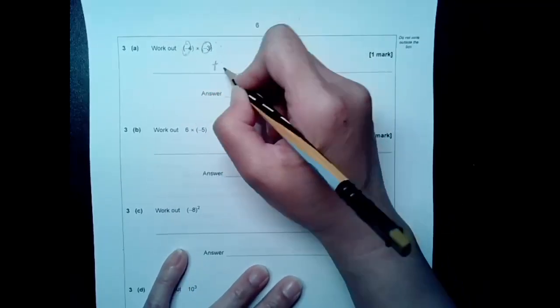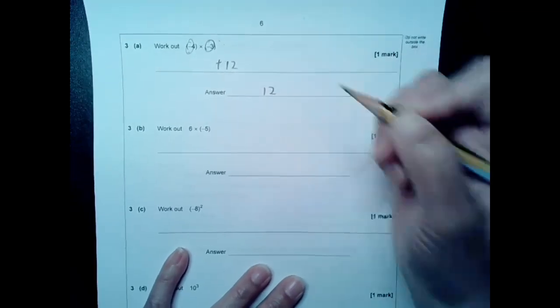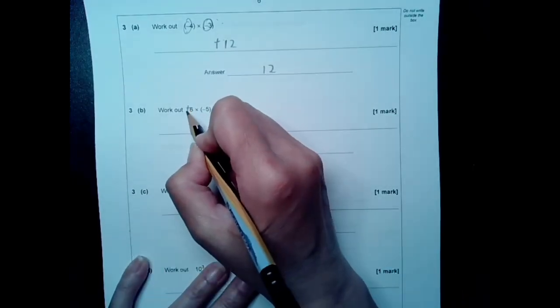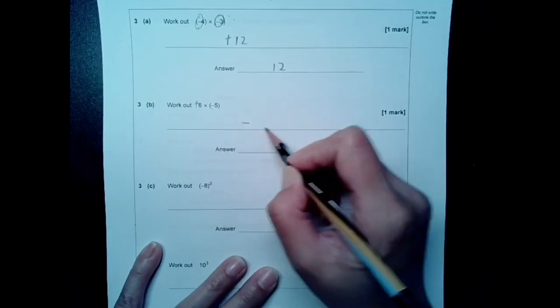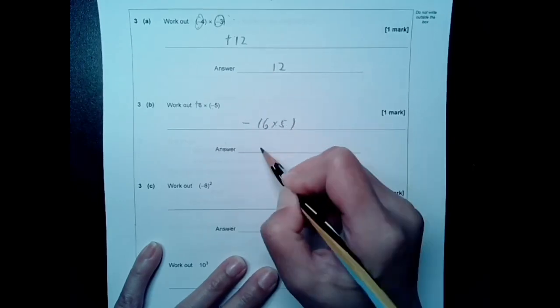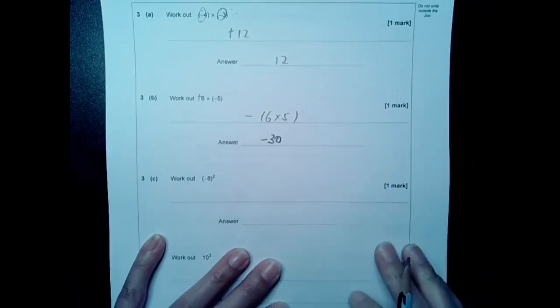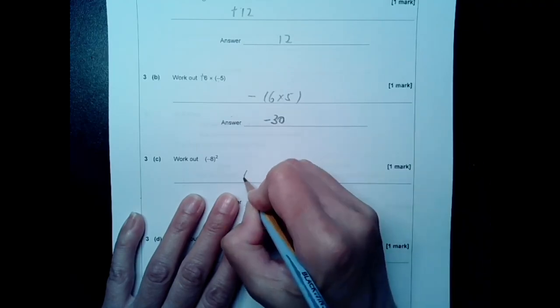So it's 3 times 4 is 12. So I will write down positive 12. 12 is the same way. And at this time, a positive number. So positive plus negative becomes negative, and then 6 times 5. So our answer should be negative 30. Pretty straightforward.